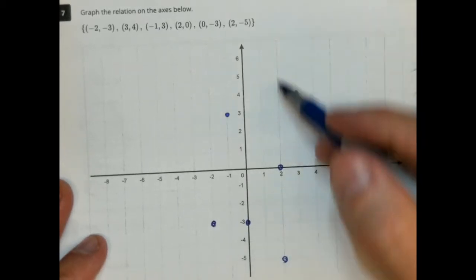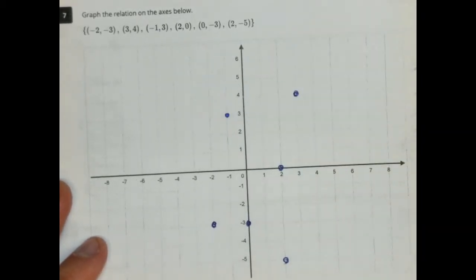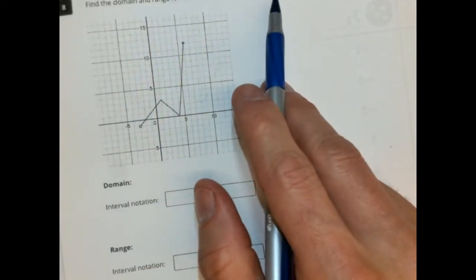Is this a function? No, because it would fail the vertical line test. You can see right there. Find the domain and range for each relation. Write your answer in interval notation.